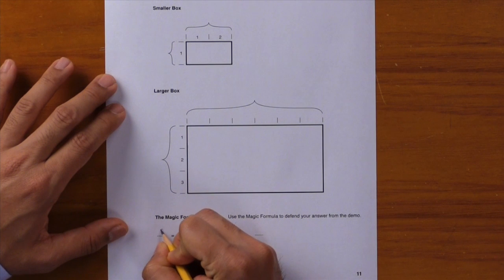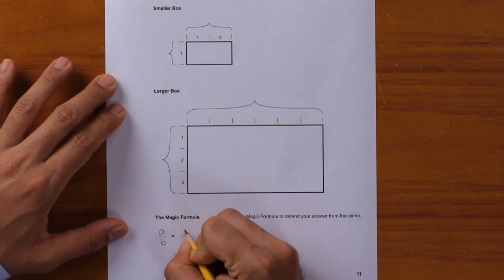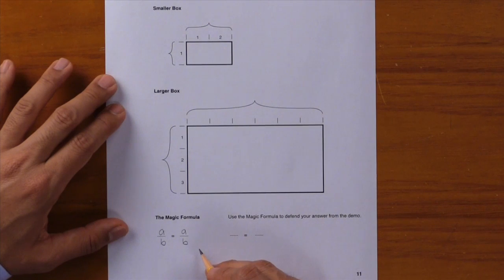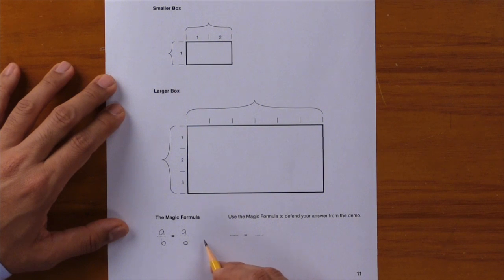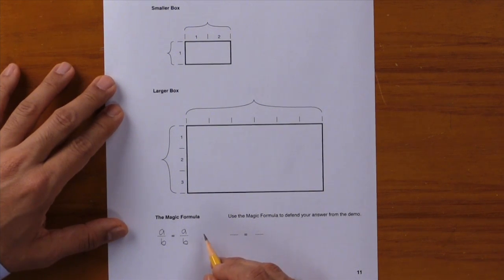Just write down A over B equals A over B. And that's it. That's the magic formula for proportions. Notice how simple it is, and I'll explain to students, if you can remember this one little formula, you'll be able to set up any proportion correctly, and you'll be able to solve it. A lot of times, kids struggle with proportions simply because they don't know how to set it up correctly. However, if you use the magic formula, you'll always be able to set up a proportion correctly. Then it becomes a simple matter of solving an equivalent fraction.